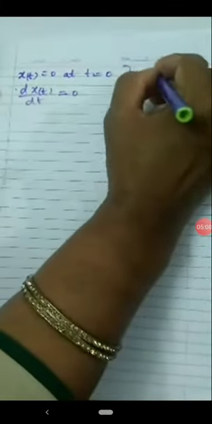So I consider here the value of x(t) equal to 0 at time t equal to 0, and obviously the differentiation of this will also be equal to 0. So the initial conditions are taken equal to 0. Then the Laplace transform of this will be represented as X(s).